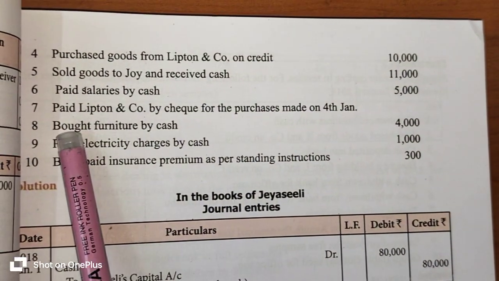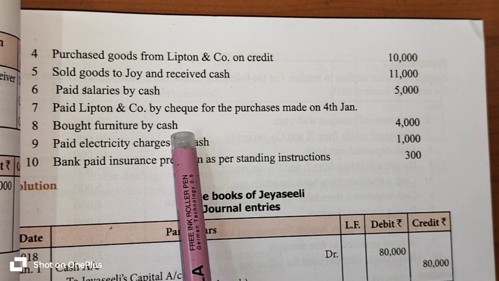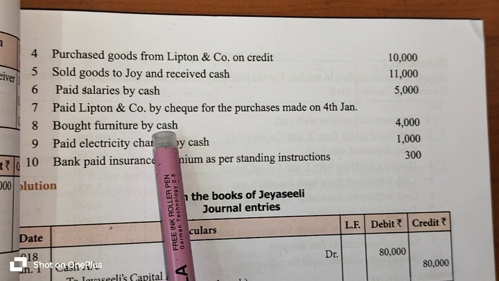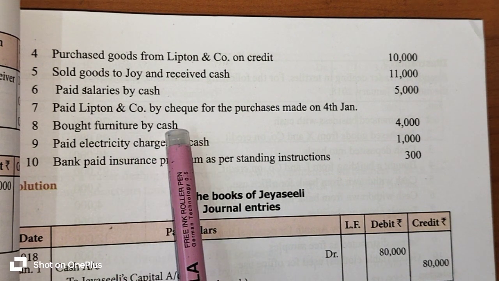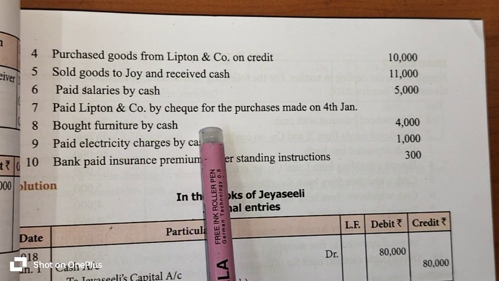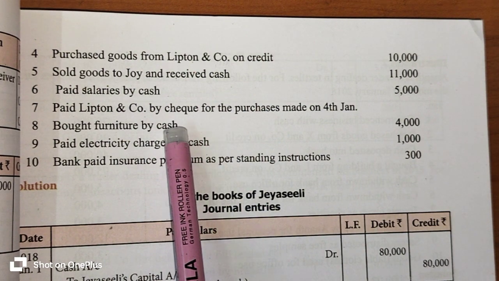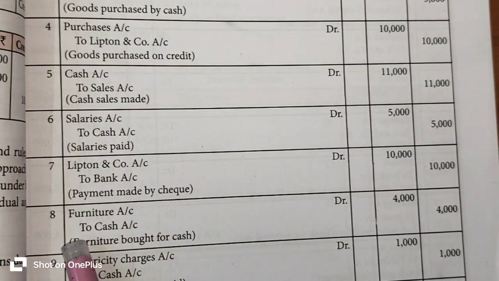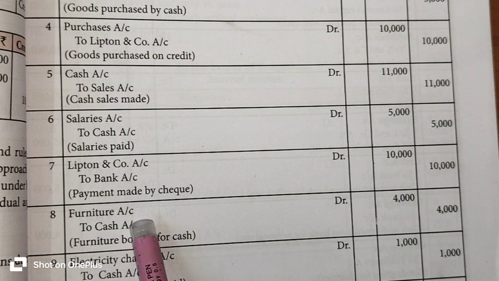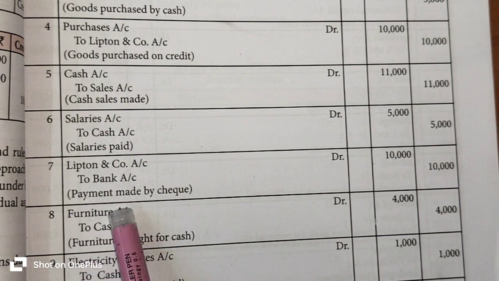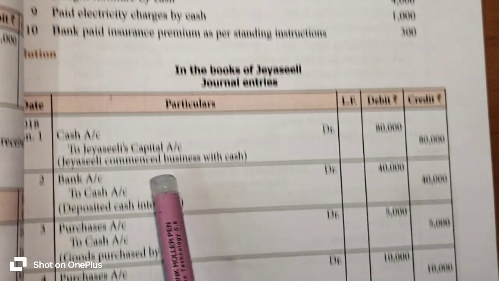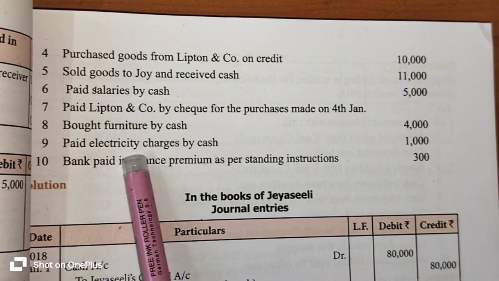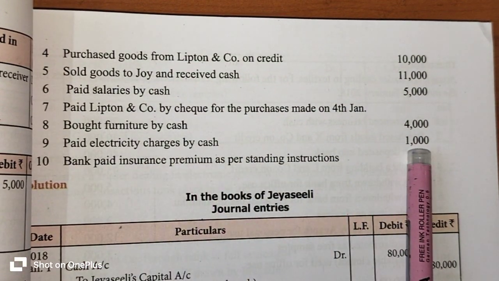How did you make purchases? Through cash. So your cash account decreases. Cash account comes under the asset account. Furniture account, cash account, both come under the asset account. Whenever asset account decreases, it is to be credited. So cash account is to be credited. Cash is the giver, furniture is the receiver. So credit the giver, debit the receiver. Furniture bought for cash.